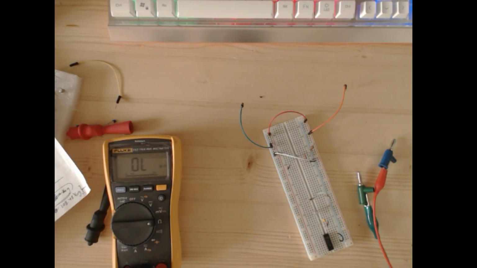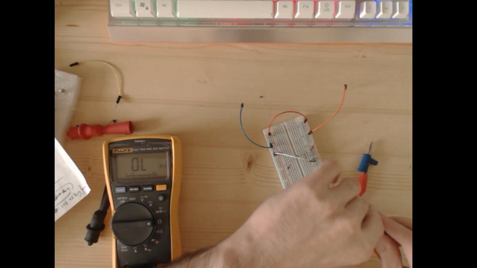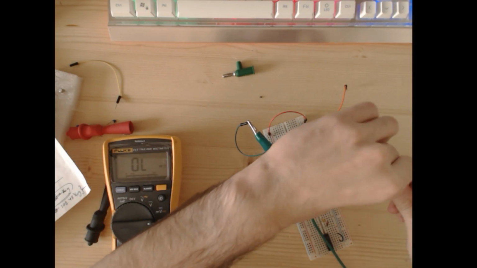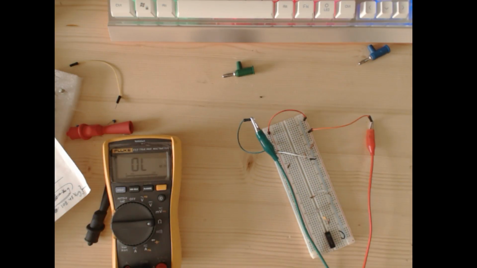Voltage source set to 16.3 volts. Ground on ground, positive on positive.